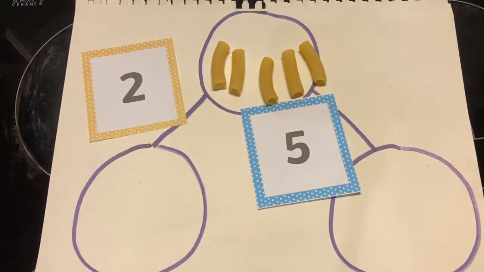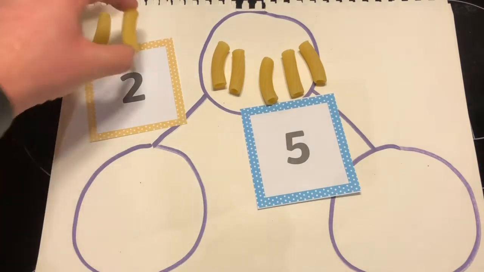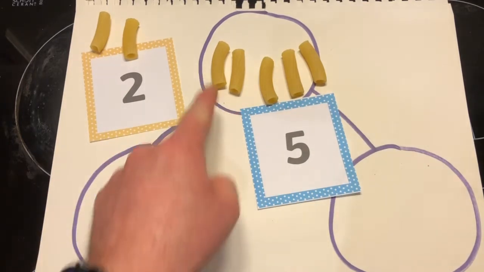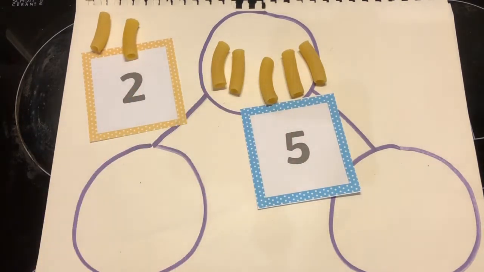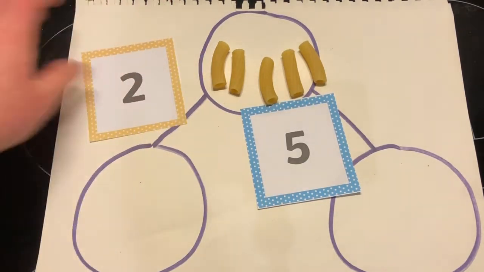There's 5. Let's count 2 pasta shells to match this. 1, 2. There's 2 pasta shells and that's 5. Oh, 5 is more than 2. Can you say that? 5 is more than 2. Oh, I was so silly. Anyway, let's move on.